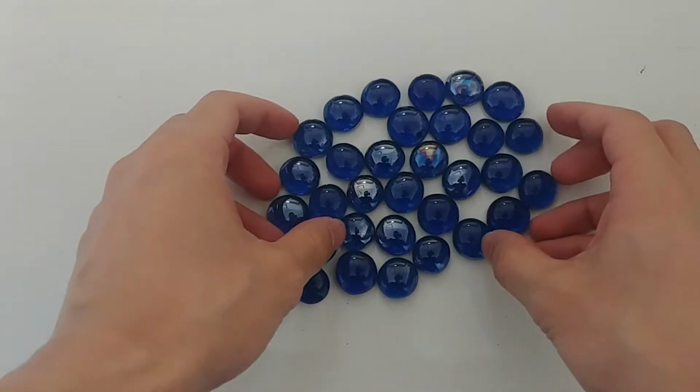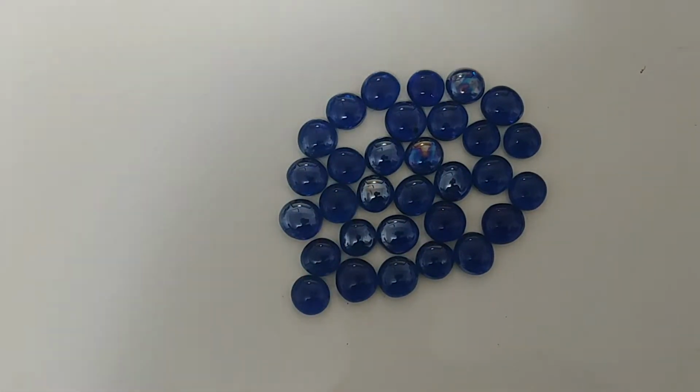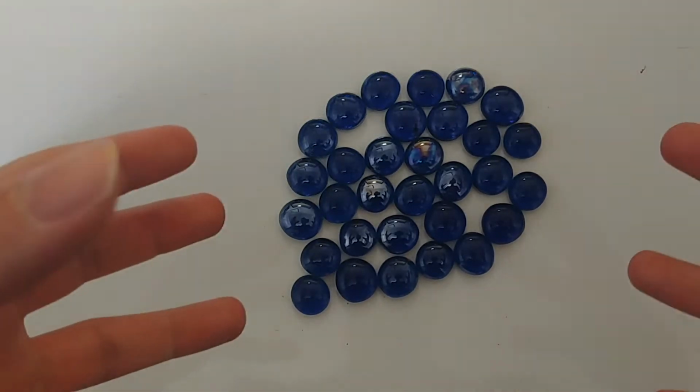I have some pebbles here, or rocks, whatever you want to call them. If you don't have these, don't worry. You can use things like buttons, small erasers, or even Cheerios. Those work well. Whatever you have lying around, as long as they can be arranged and played with.